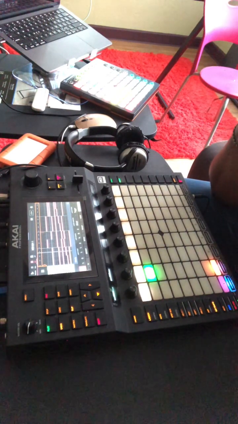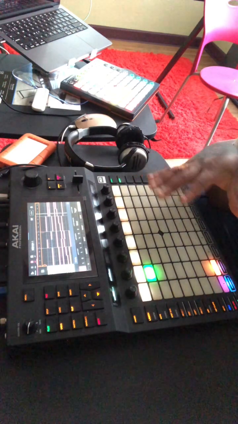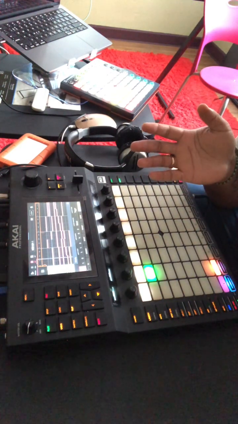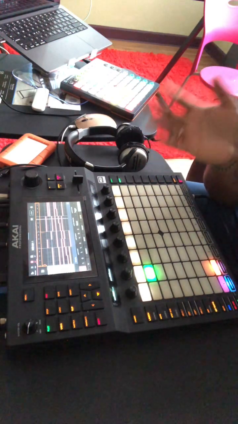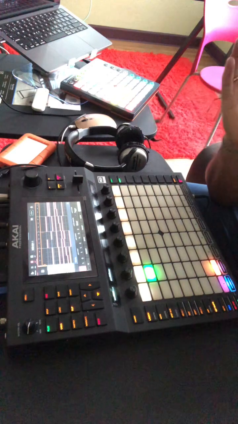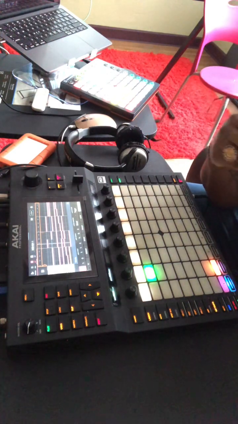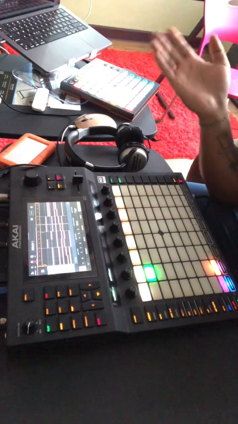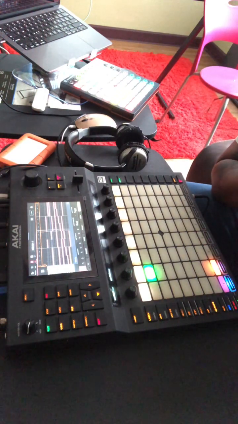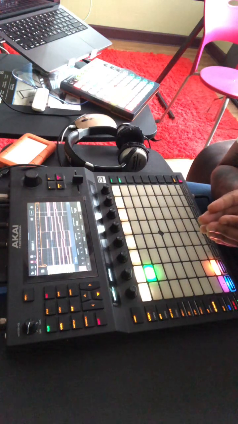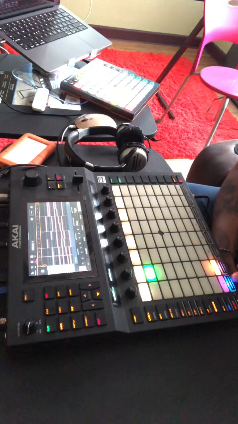Now if I solo the audio track, which mutes the MIDI track, I still don't get any sound because the MIDI track has to be triggered, and it has to trigger the sound source. So if I have it in solo on an audio track, the MIDI track is muted automatically, right?